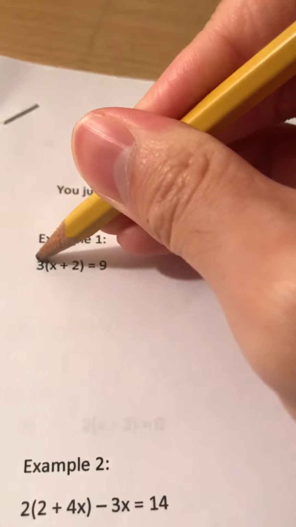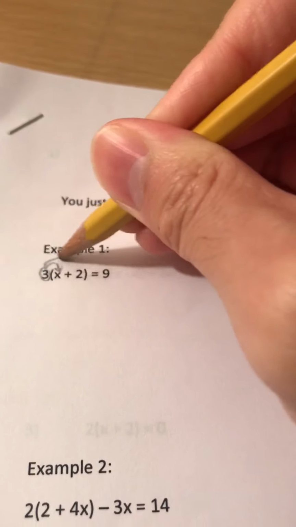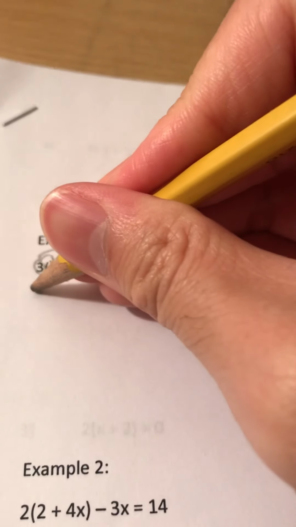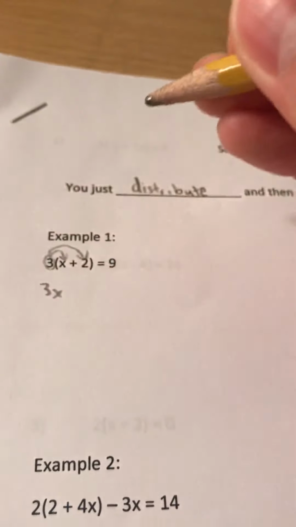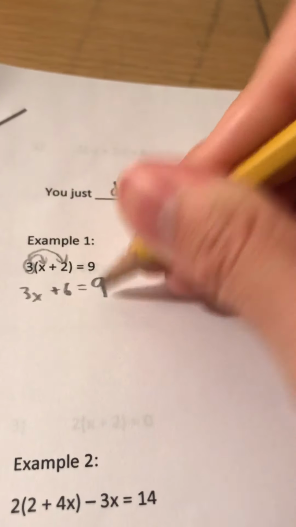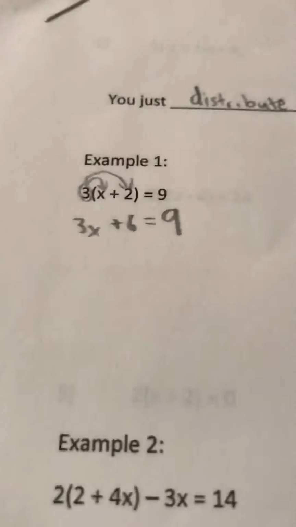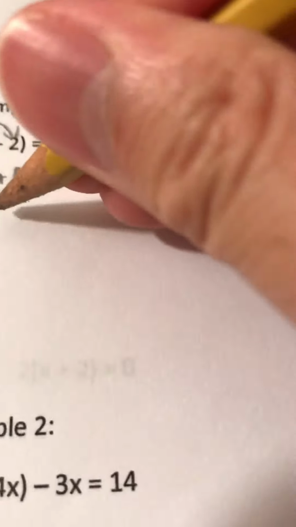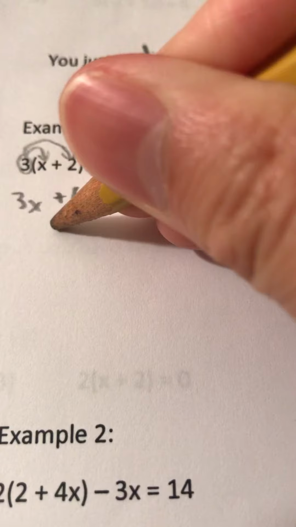We got to distribute this 3 to the x and the 3 to the 2. So 3 times x is 3x. 3 times 2 is 6. I distributed, okay? And on the right side, still got that. Now it's just a two-step equation. We know how to do these. Got to make the constant disappear by doing the opposite.